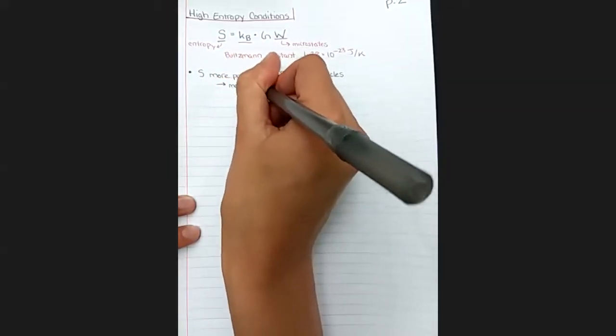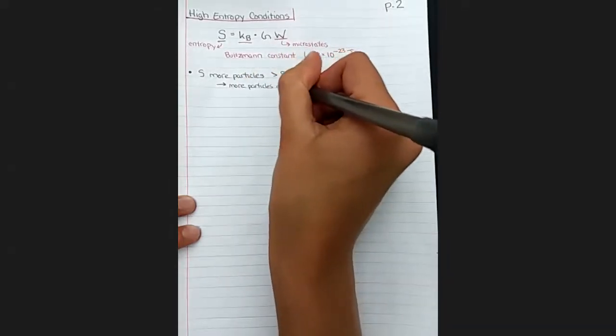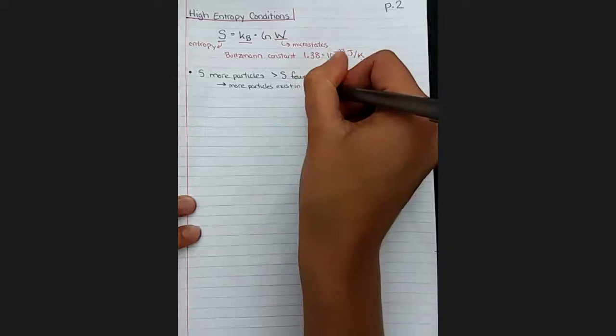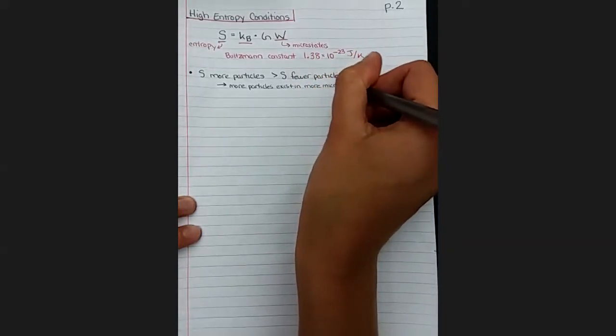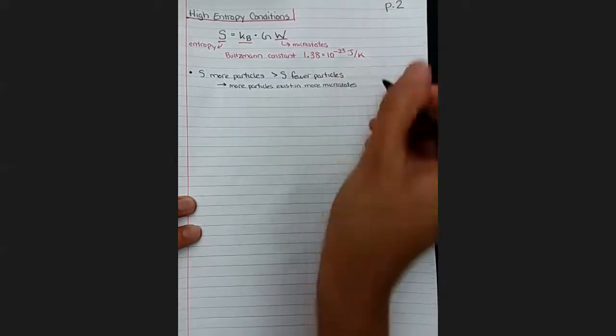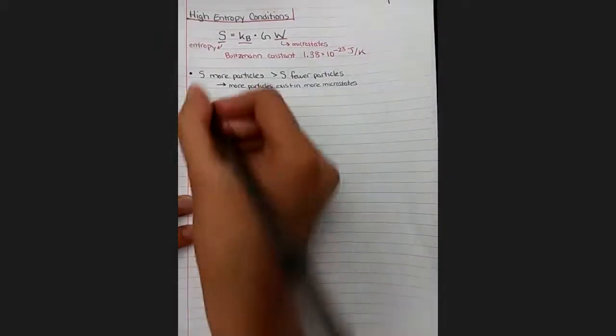So those additional particles exist in additional microstates. So really, it all comes down to the number of microstates. Okay, so increasing the number of particles increases the entropy.